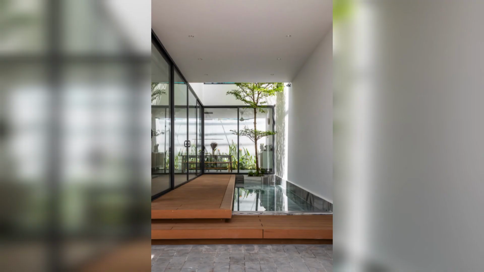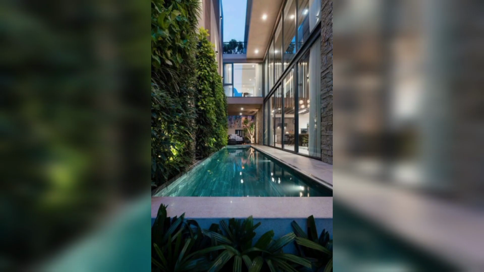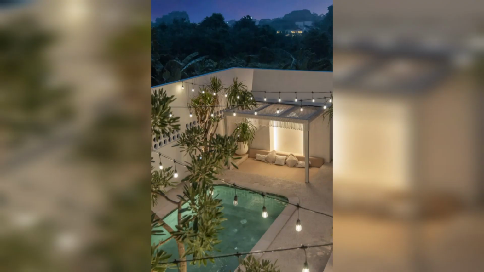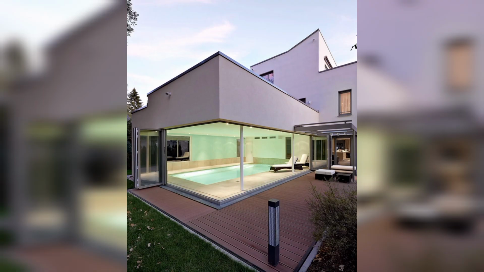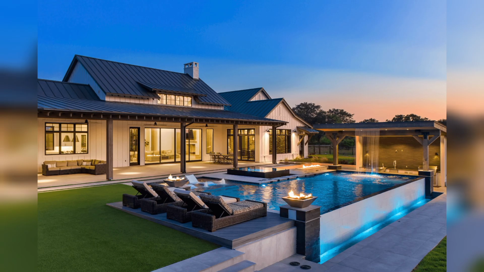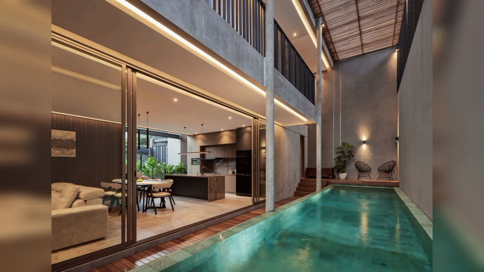Above ground pools have come a long way from their earlier days as temporary, inferior models. Modern above ground pools are designed to offer the best appearance of in-ground pools outdoors, without the high cost and time cost.